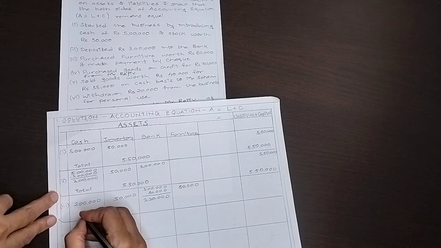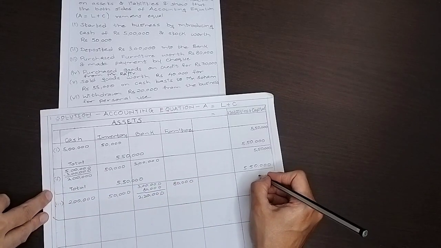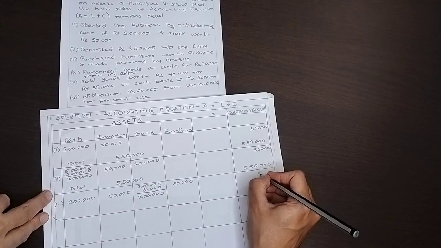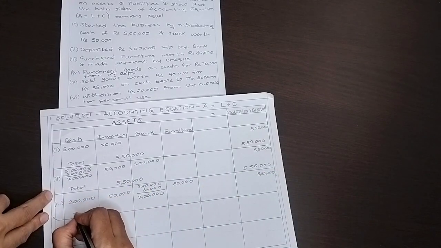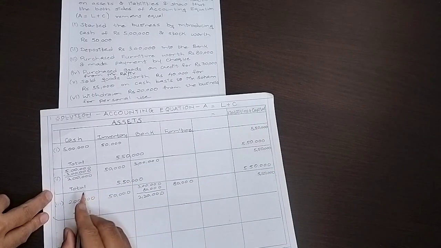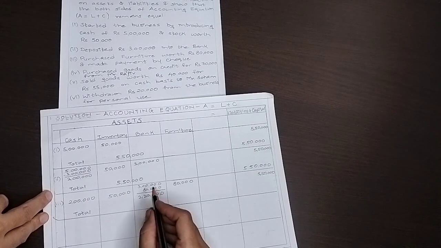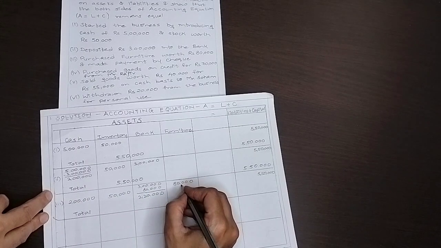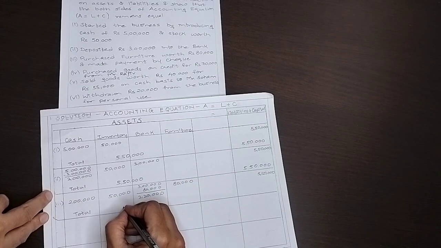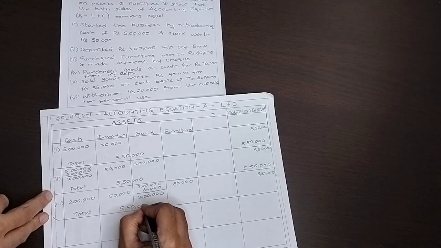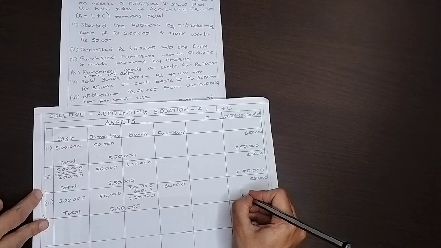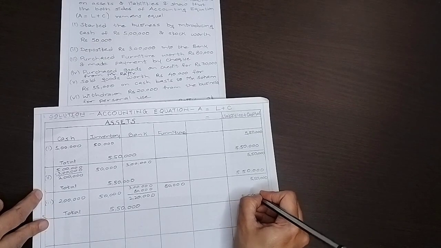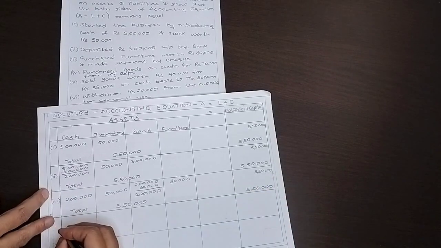Here the capital will be the same, that is 5 lakh 50,000. So now the total of assets is how much? 2 lakh plus 50,000 plus 2 lakh 20,000 plus 80,000, that is 5 lakh 50,000. And here my liability plus capital is 5 lakh 50,000.